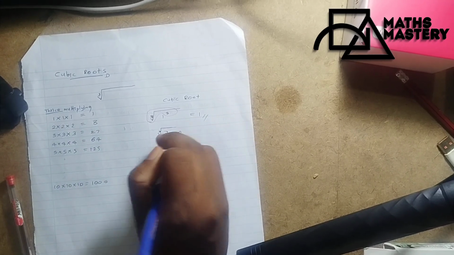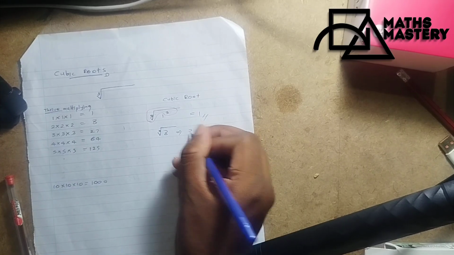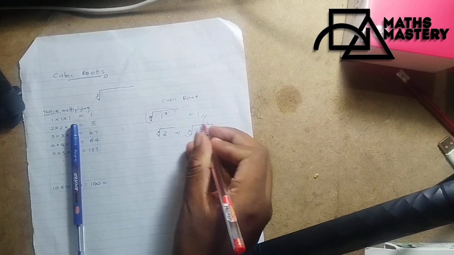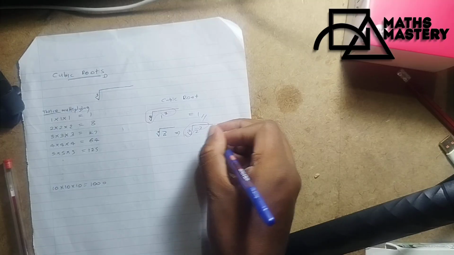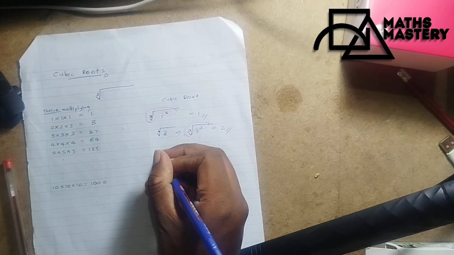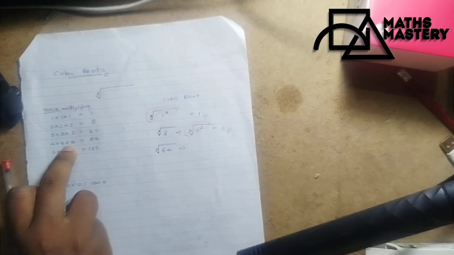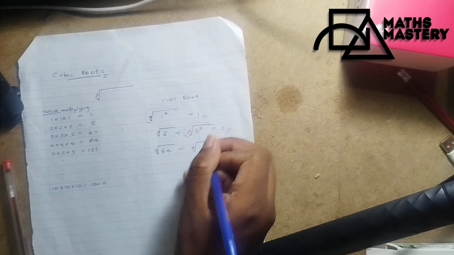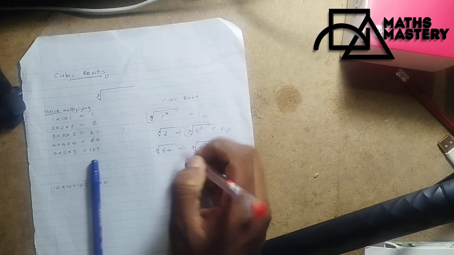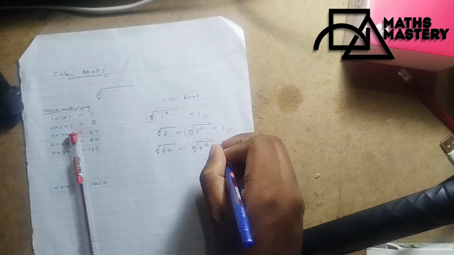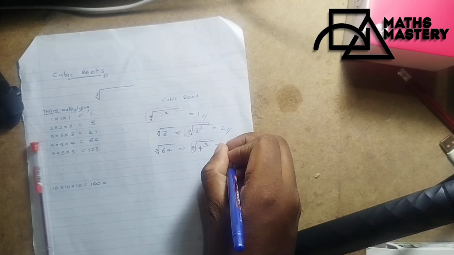Cubic root of 8. First of all you are going to write 8 as 2 to the power 3, right? Why? 8 is 2 times 2 times 2. So again this cancels off, and you get the answer as 2. Okay, let's go to the next one. Cubic root of 64. 64 can be written as 4 times 4 times 4, so 4 to the power 3. So what happens? Here this removes and you get the answer as 4.